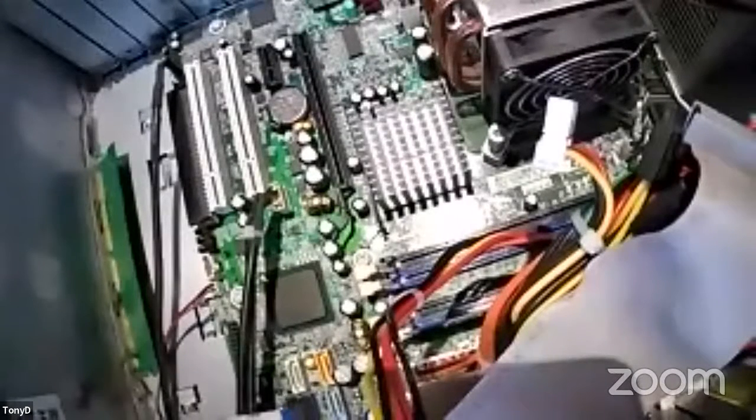So you are sending the instruction. The keyboard is sending instructions to the computer, and the computer is receiving instruction. So the keyboard becomes what? An input device. The printer is an output device.